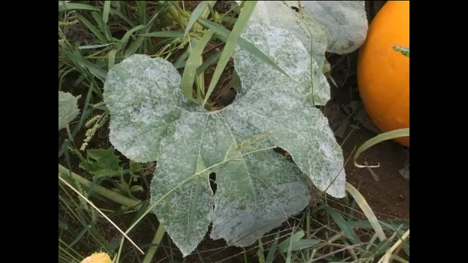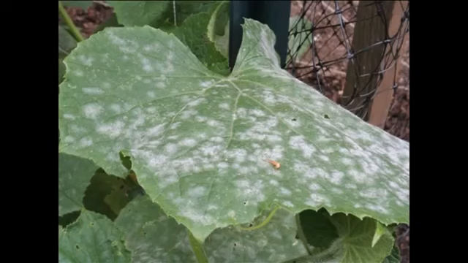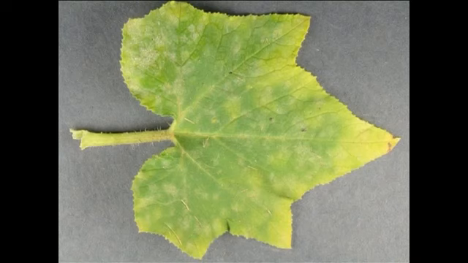As the spots enlarge, conidia are produced on the affected tissue and the spots take a powdery appearance. Infected leaves gradually turn yellow and may become brown and peppery. Now coming to the epidemiology.